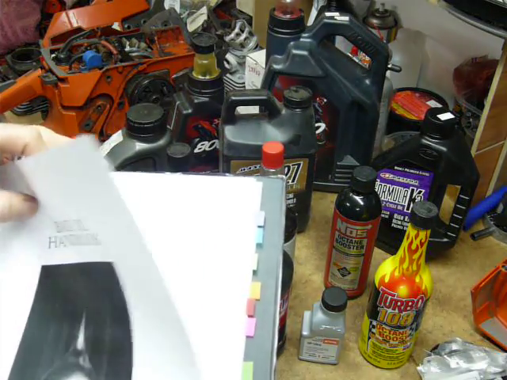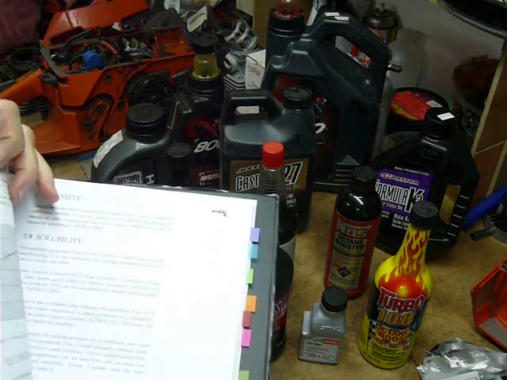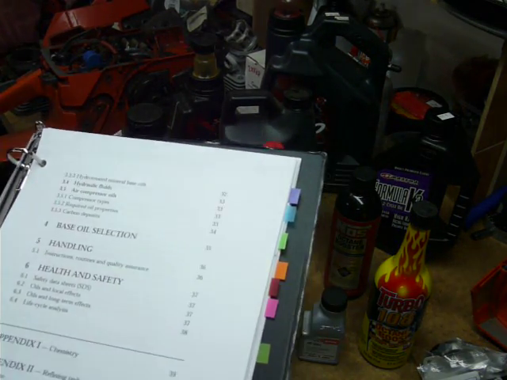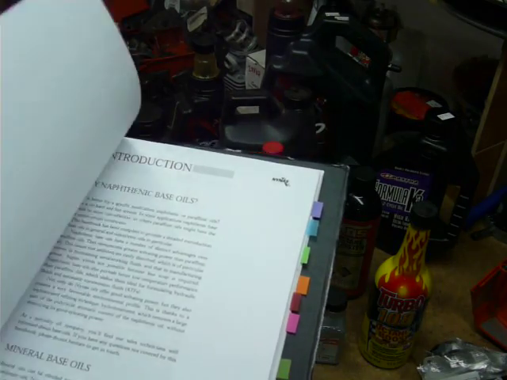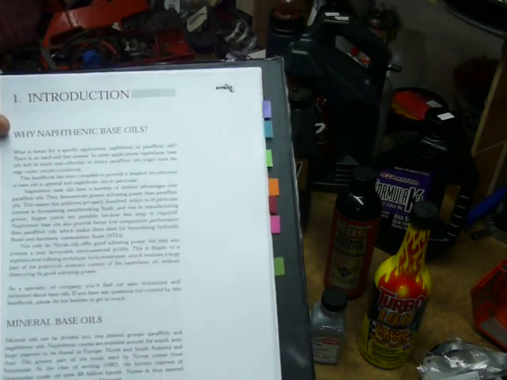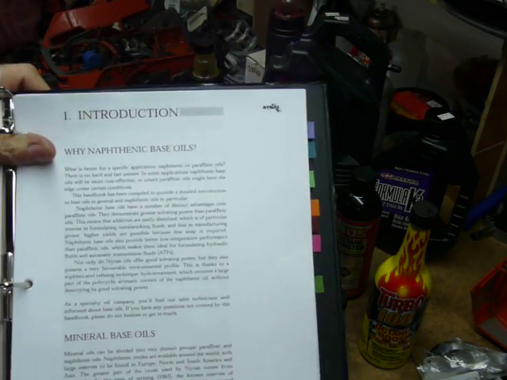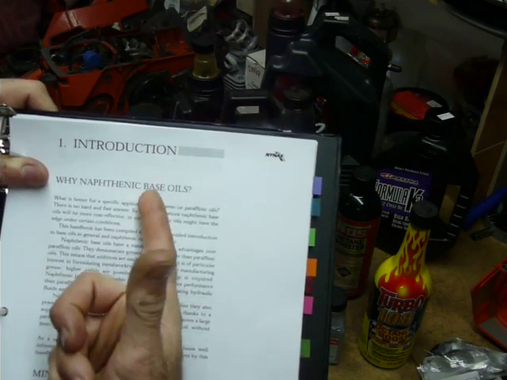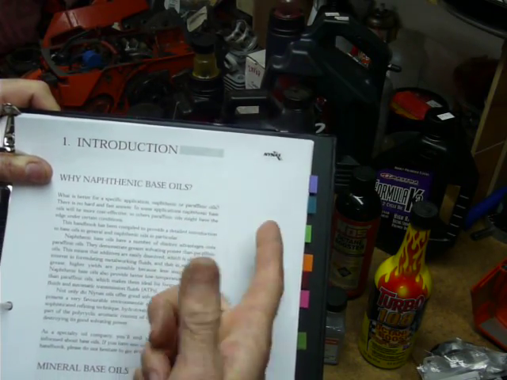So back on the base oil handbook, we already discussed what we're looking at as far as, well, at least the 3 main criteria that I look at. And there's just some interesting things. They've got mineral oil base. You have naphthenic base oils. They have a paraffinic oil.